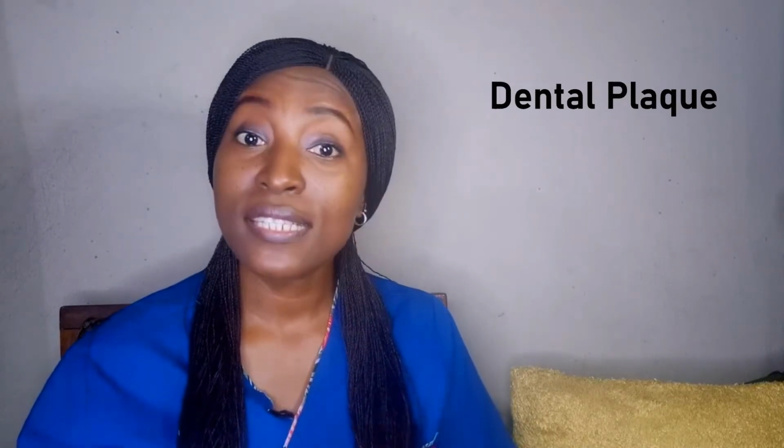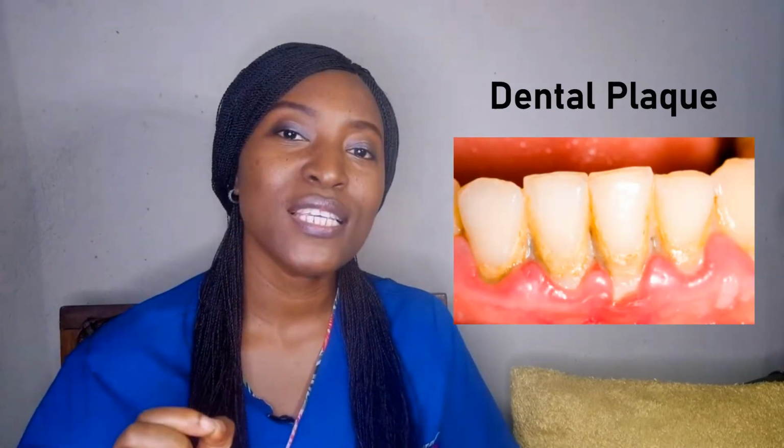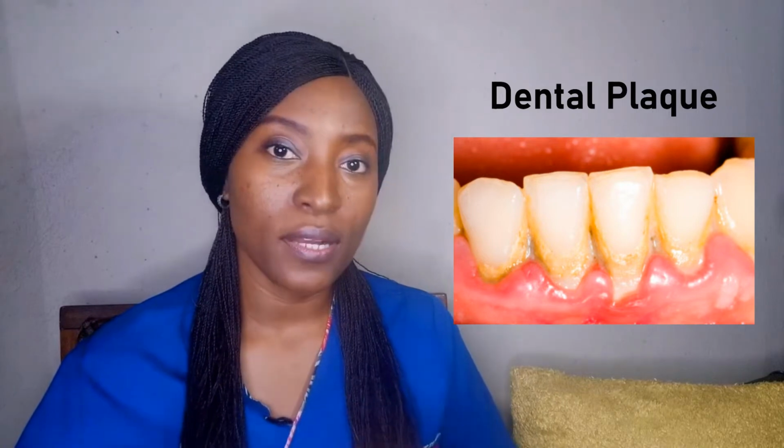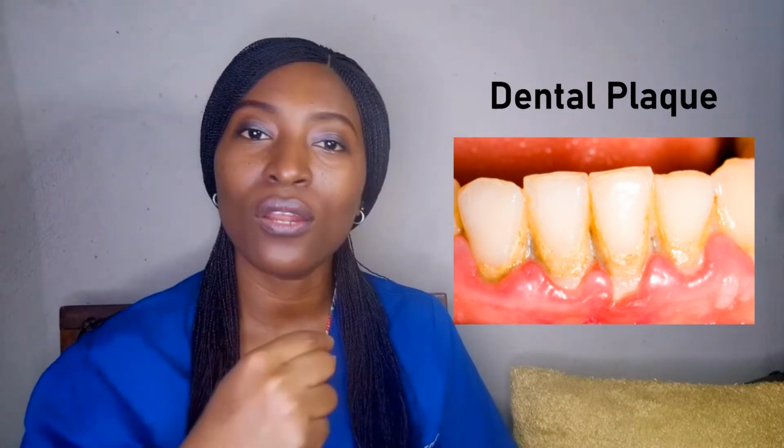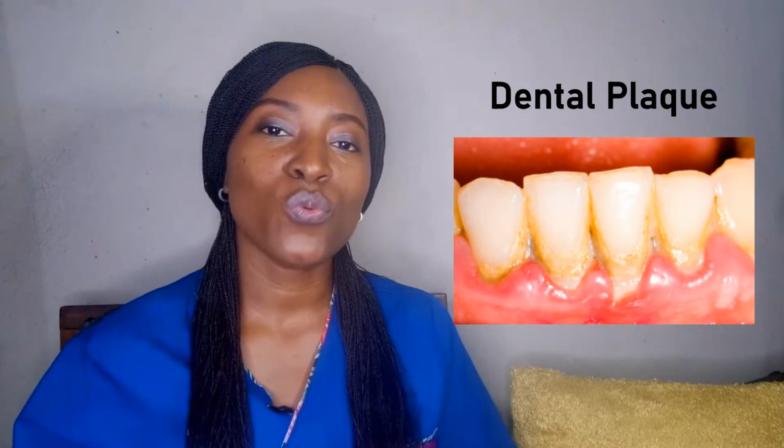Now, the main cause of gingivitis is accumulated dental plaque. This dental plaque is actually a soft, sticky white substance filled with bacteria that accumulates especially along the margins of your tooth where the gums meet the tooth. And that's why that area usually gets inflamed as the accumulation progresses. Dental plaque is what we take off when we are brushing our teeth, but it can accumulate in certain areas.